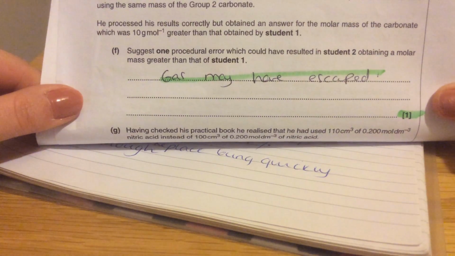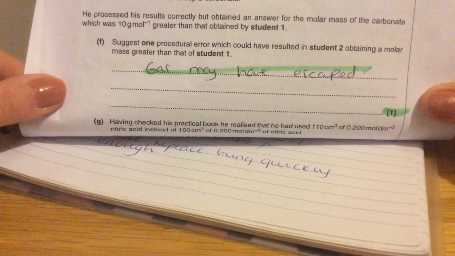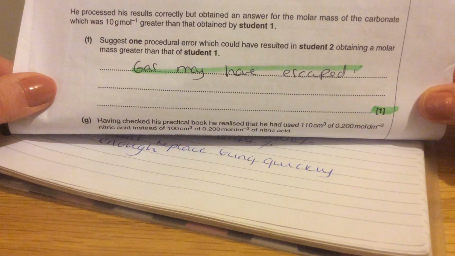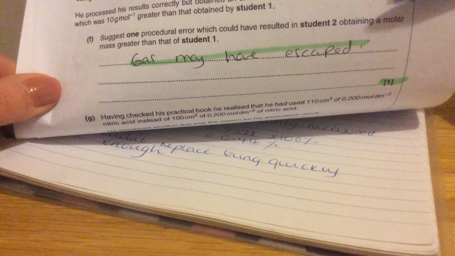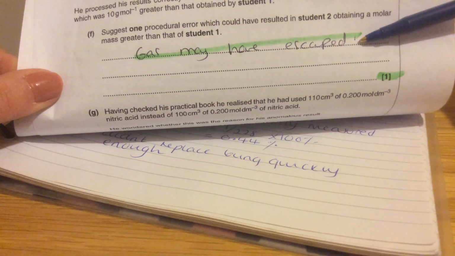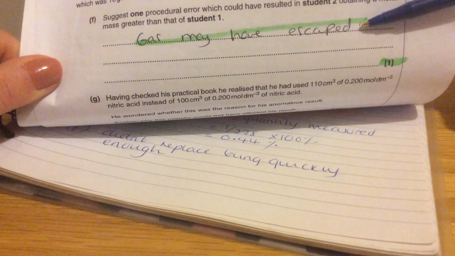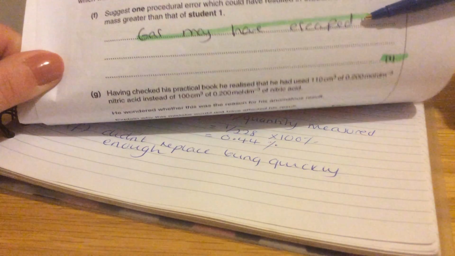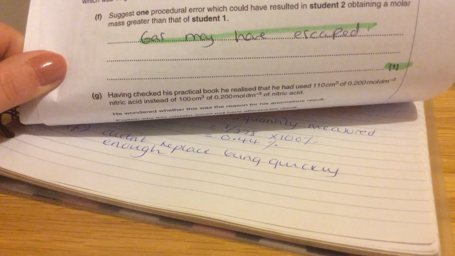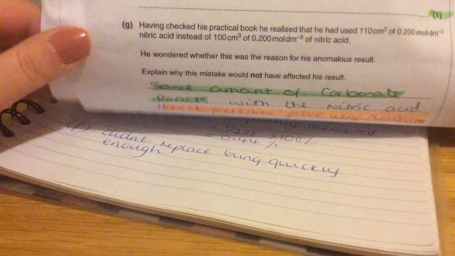The next question is asking us to suggest one procedural error that would have resulted in student 2 obtaining a molar mass greater than that of student 1. Now, the straightforward answer to this is that the gas may have escaped. And if you look at the apparatus that they have used, the likelihood for that, and a little bit of extension for this, is that the student didn't replace the bung quickly enough, and therefore some of the gas escaped before we did the measuring.